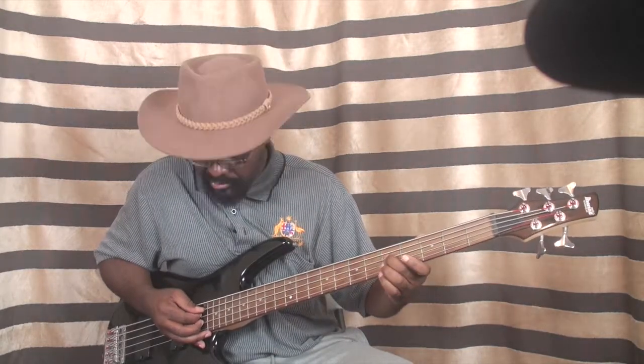that's the root on the A there, and this is A and this is your D and this is E up here. So the root is A, the fourth is D here, and the fifth is E. Okay, so you take an A major triad, a D major triad, and an E major triad. That's what we are playing here.